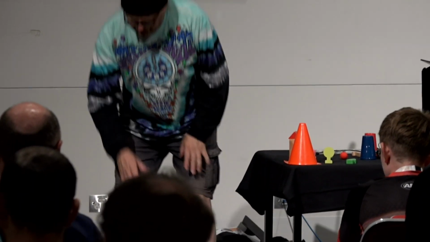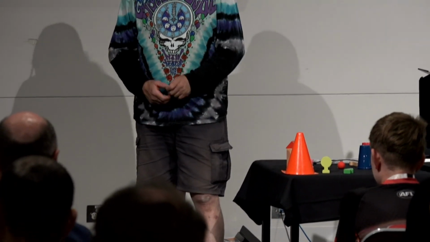This little demo is doing face recognition and looking at fingers. This is just a silly one which shows it moving and sings a little song, just to see if it does actually move.